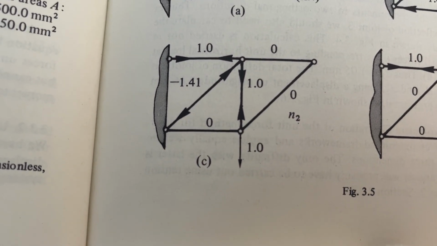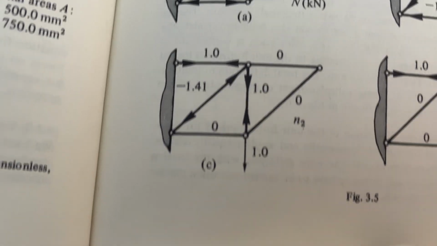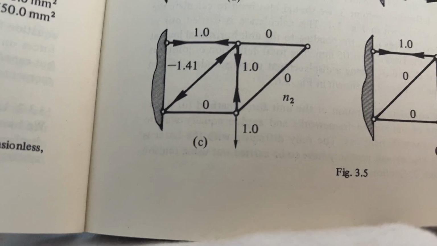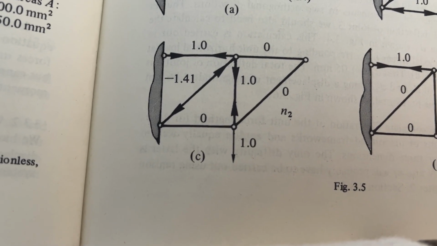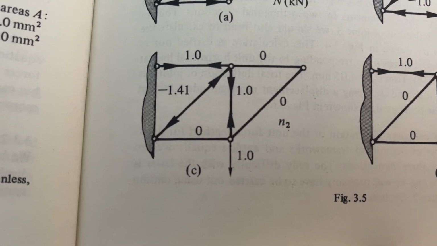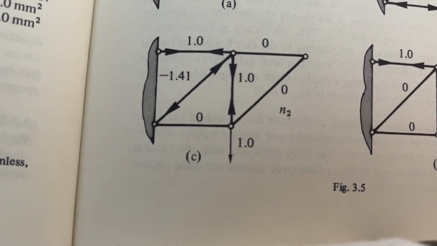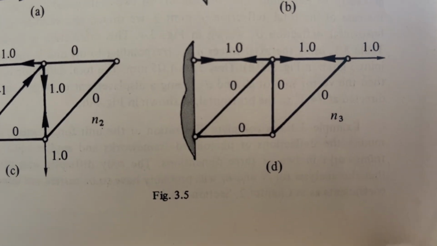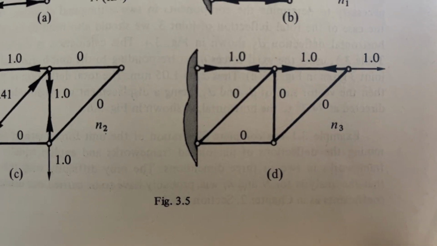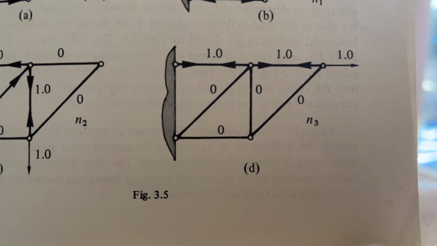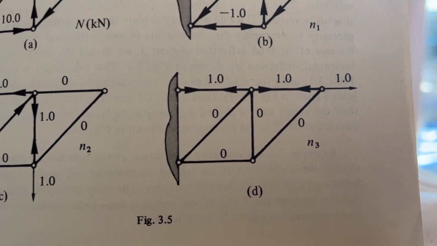N2 is apply, I thought it was apply a force of 1 downwards, and then find the forces. So that's 0, 0, 1, 1, minus 1.41. There are 3 redundant members there. And that is a unit force, a unit horizontal force of 1 at the joint. There, that's 1, 1, 1, and 3. So, you turn over.